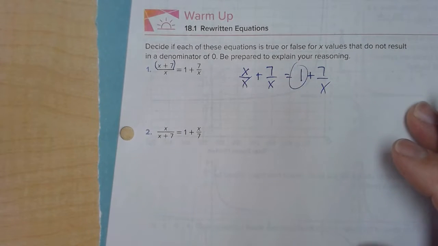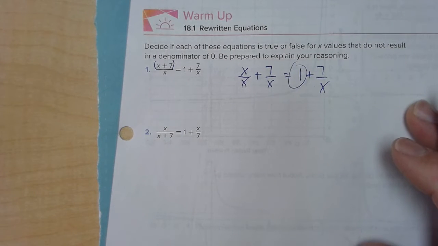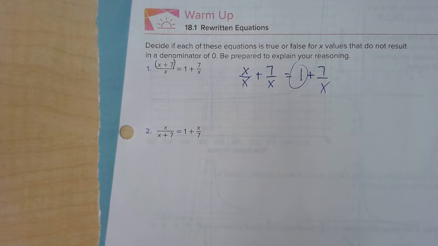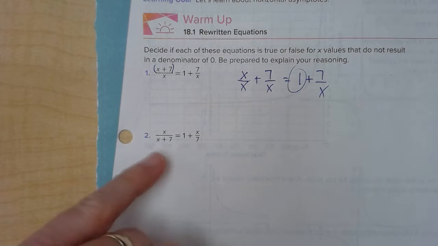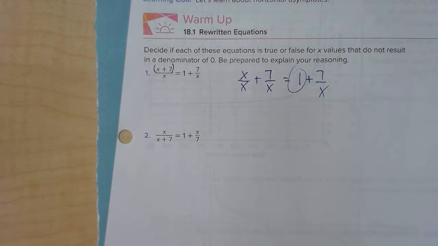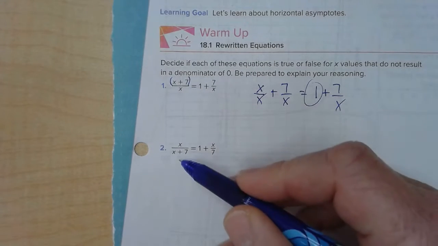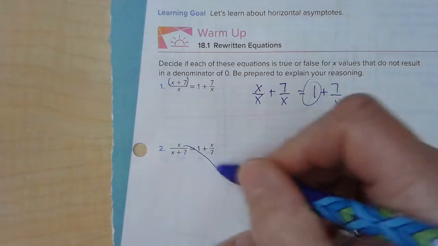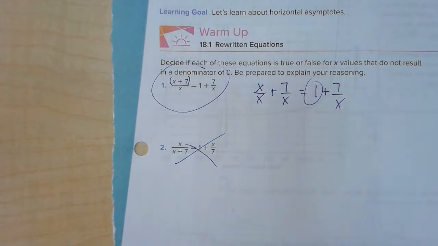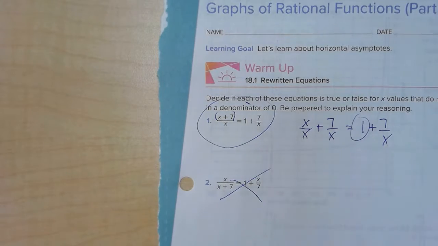Then this one here is not the same thing, right? Decide if each equation is true or false for the values of X that do not, okay. So this one here is the flipped upside down of it. This is not the same thing. This is the same thing, but you can't divide it backwards like that. So this one is not the same. These are equivalent to each other because I distributed the division. I divided each part by X.